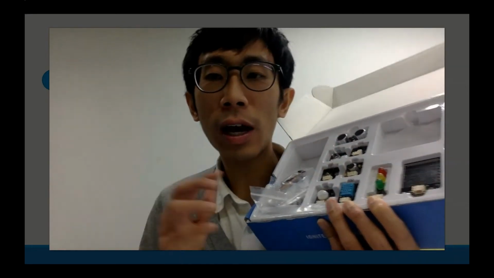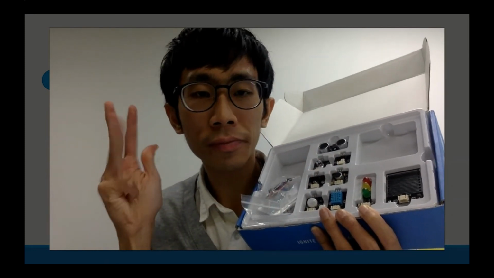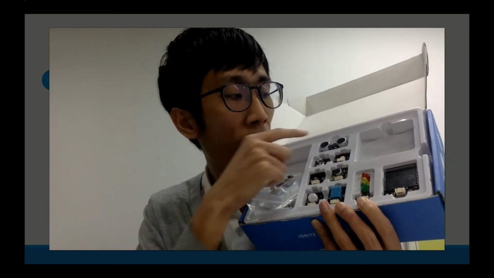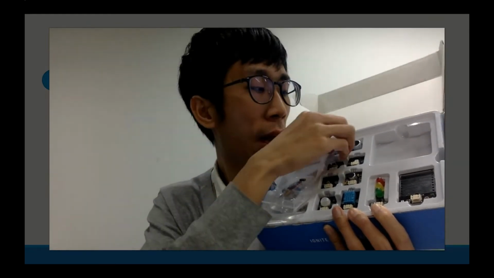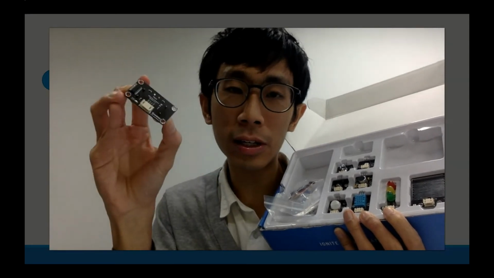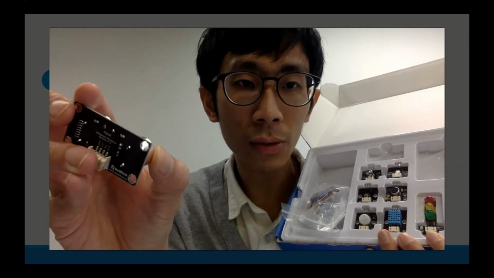So actually, I can tell you there are 1, 2, 3, 4, 5, 6, 7, 8 modules that are 3 pins, and 1 module is 4 pin. Okay, how to see this is 4 pins? There are 4 pins here. Can you notice? 1, 2, 3, 4.